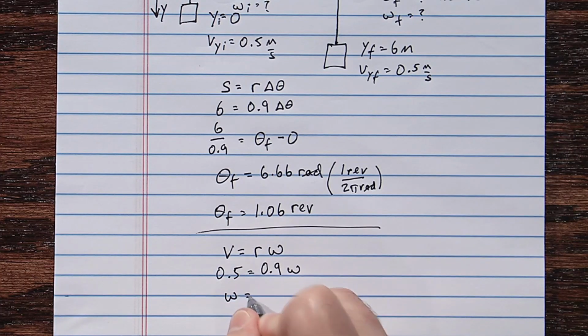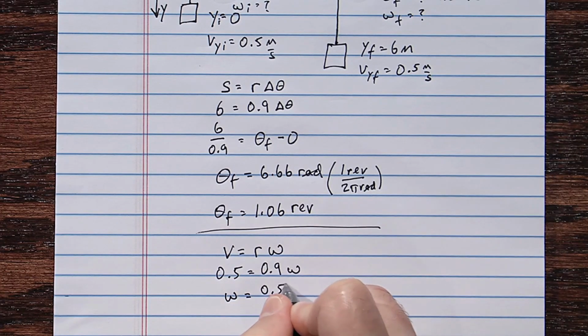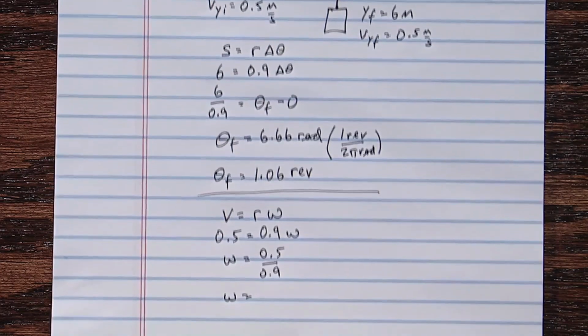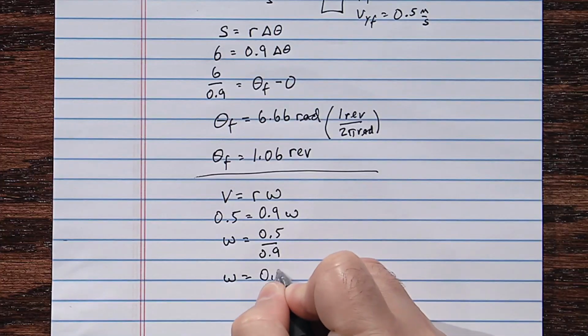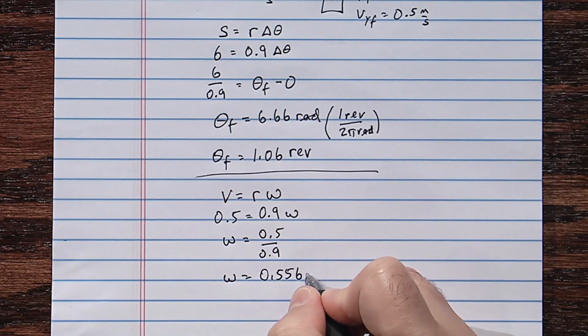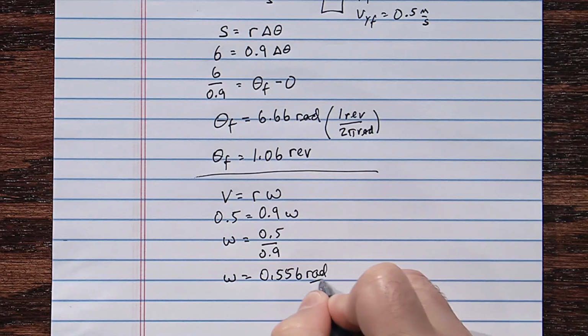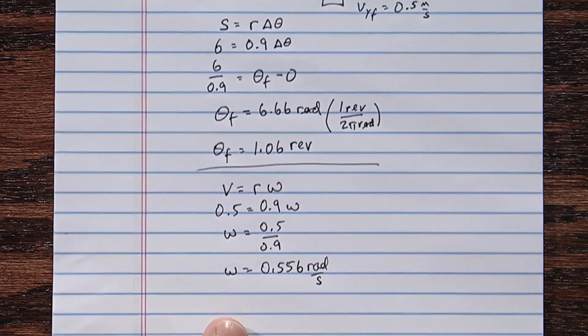And so we have omega is 0.5 divided by 0.9, which equals 0.556 radians per second.